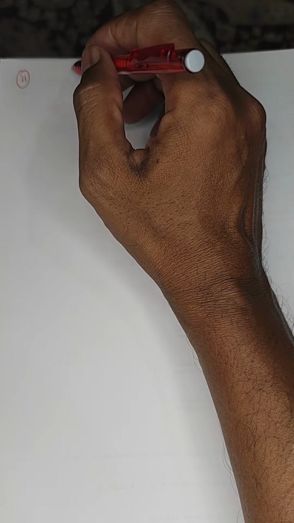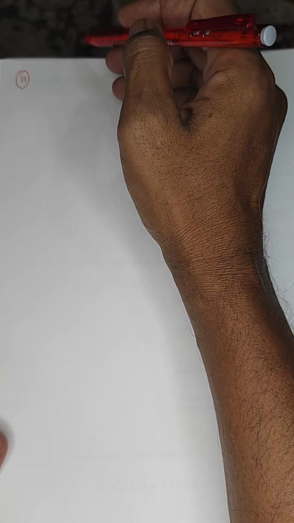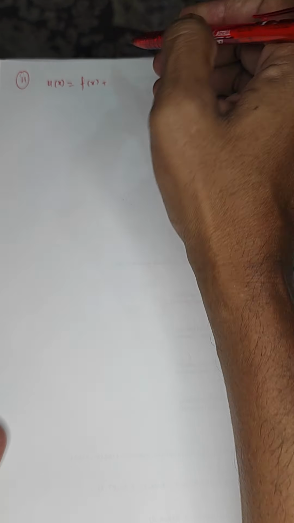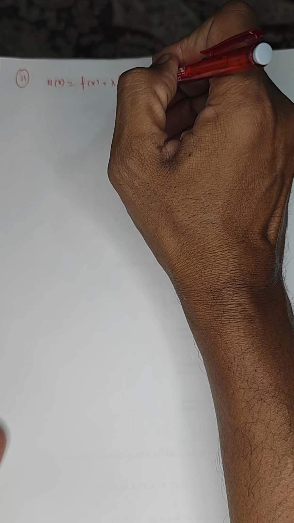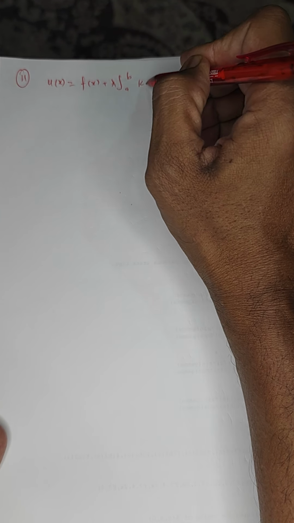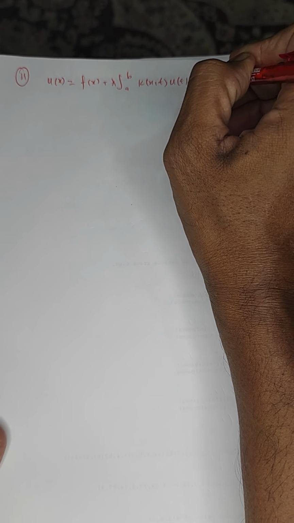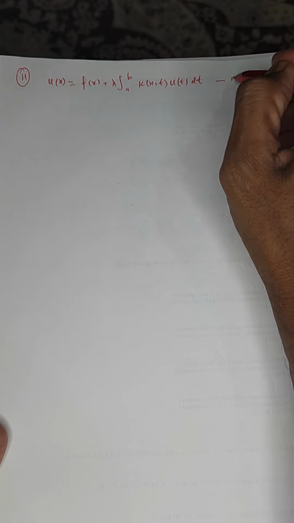Let me recall that for a non-homogeneous Fredholm integral equation, we have u(x) equal to f(x) plus lambda integral from a to b of K(x,t) u(t) dt.